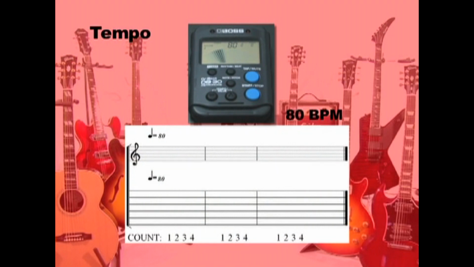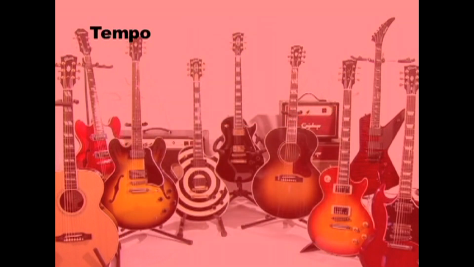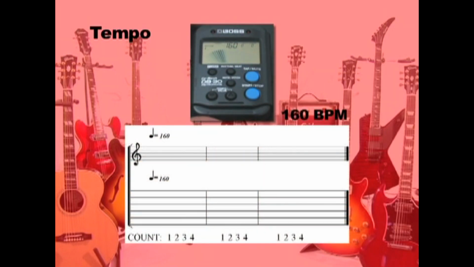80 BPM means you would count 80 beats per minute. 1, 2, 3, 4, 1, 2, 3, 4. 160 BPM means you would count 160 beats per minute. 1, 2, 3, 4, 1, 2, 3, 4.